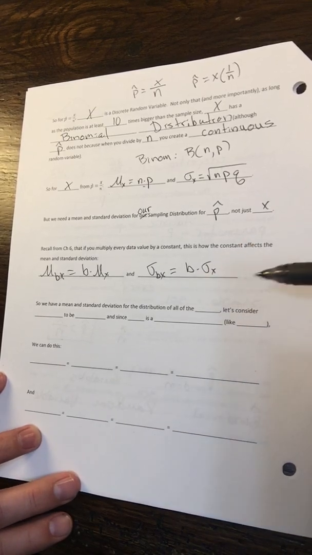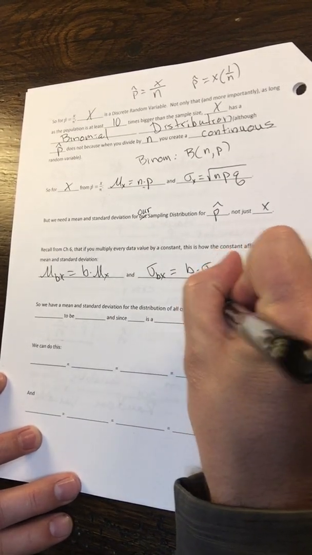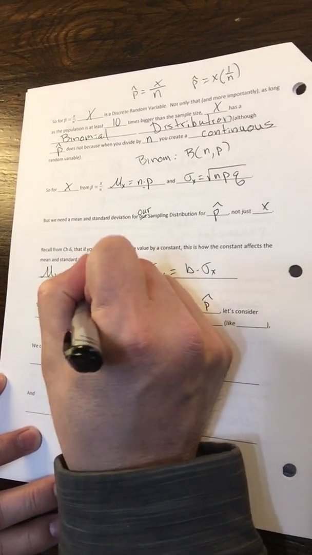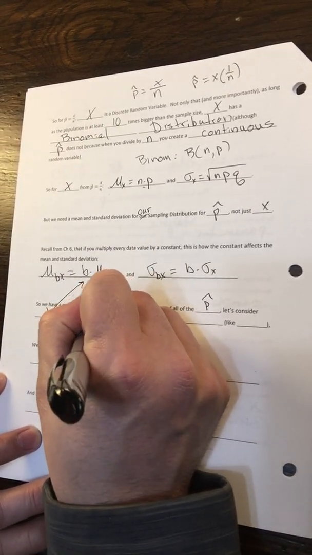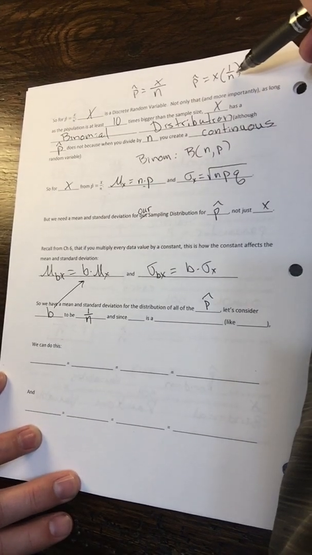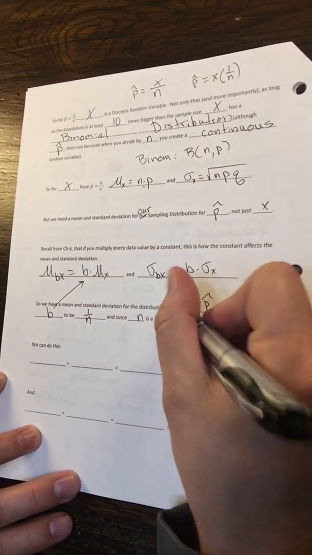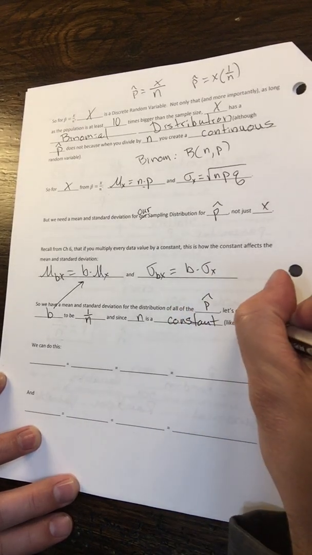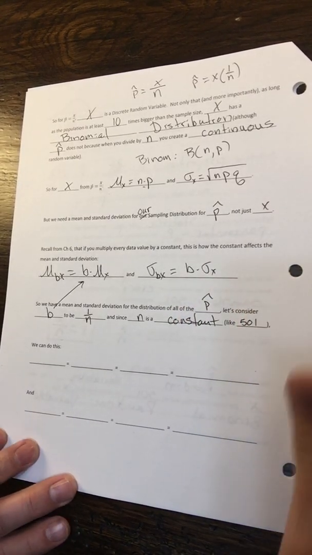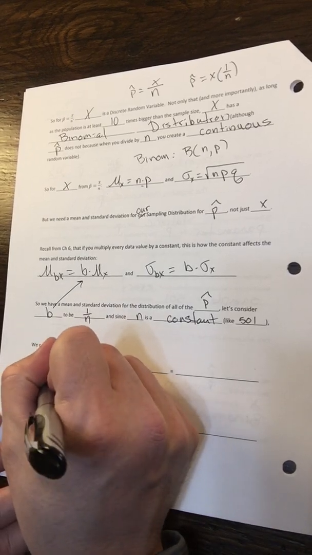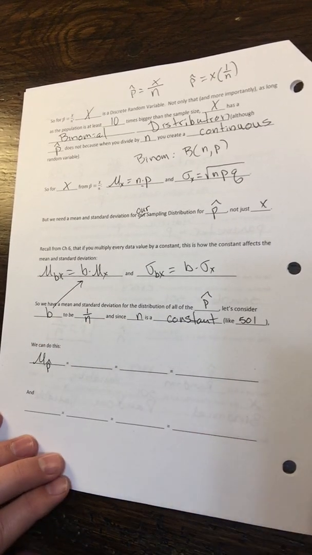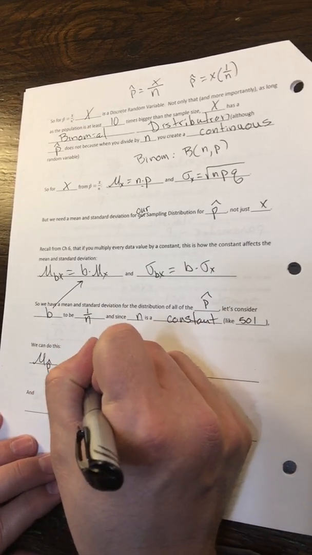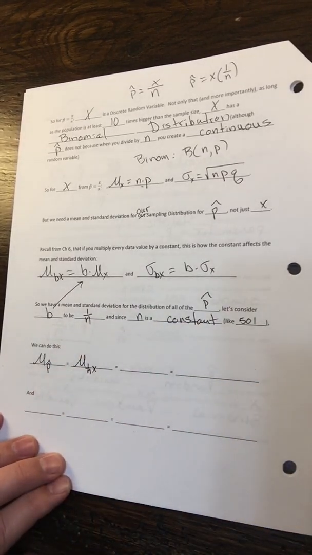So we have a mean and standard deviation for the distribution of all p hats. Let's consider b in this scenario to be 1 over n from the top. And since n is a constant, like for the example that we did on the other page, 501, we can definitely do this. The mean of the p hats, the center of the sampling distribution for p hat, is like the mean of 1 over n times x.